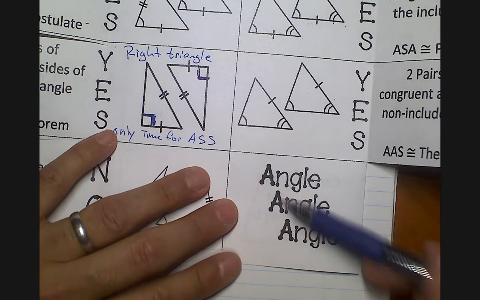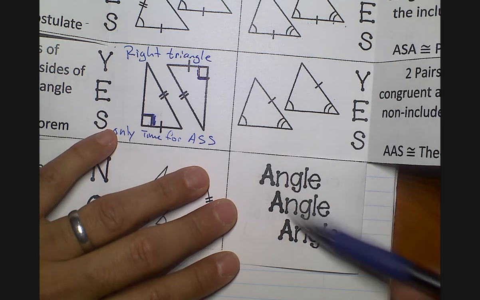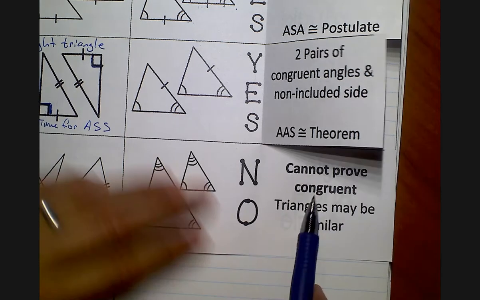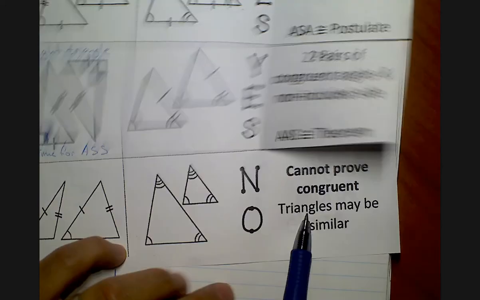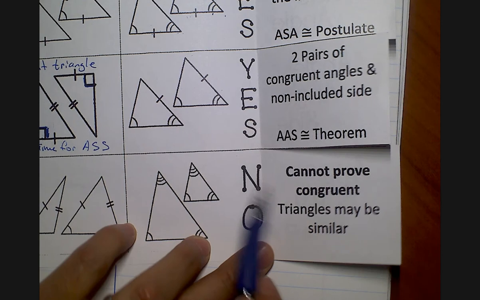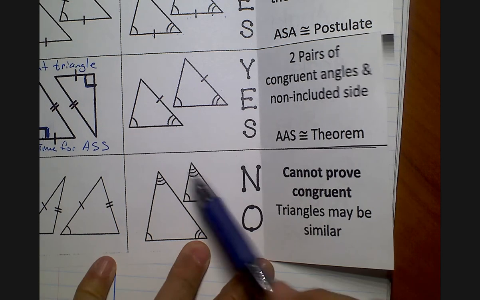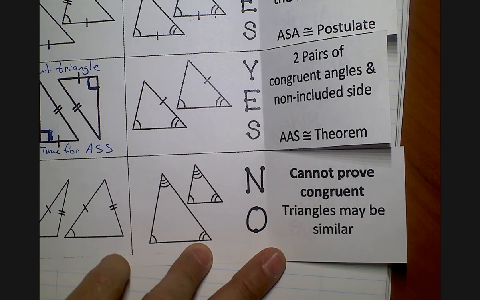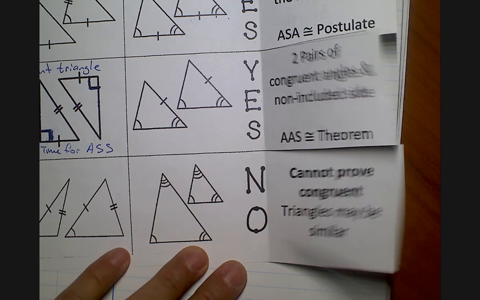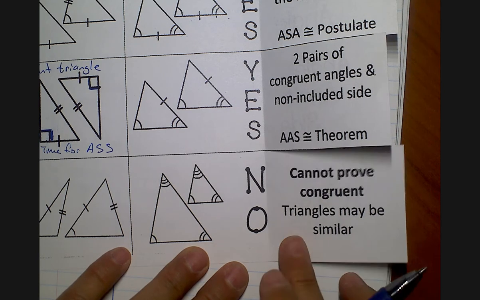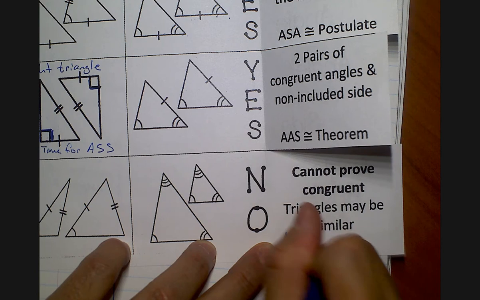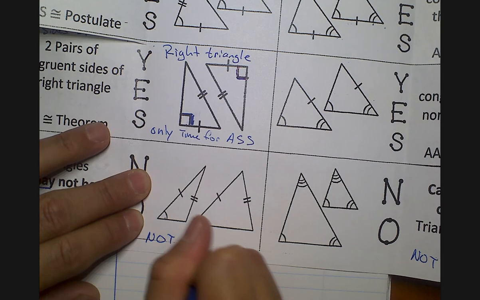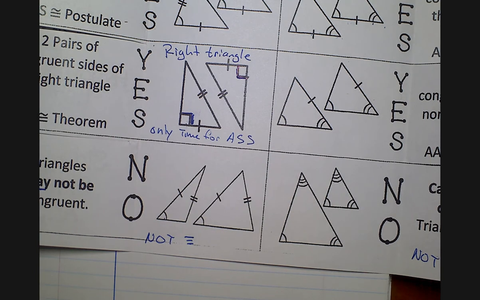All right, let's take a look at the next one. Angle, angle, angle. For these ones, we cannot prove triangles congruent. We're going to deal with this one again later in second semester, where it's going to be similar, but it's not going to be the same. Angle, angle, angle are not congruent. They may be similar, but they're not congruent. Does that make sense? So right here, not congruent. Also for this one right here, not congruent. So whenever I have those, I would go with that.